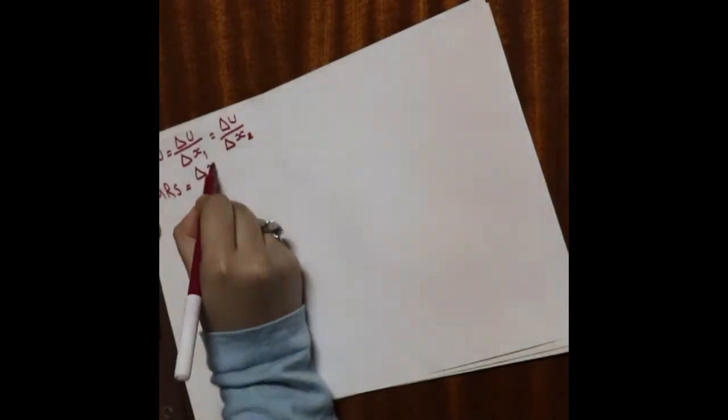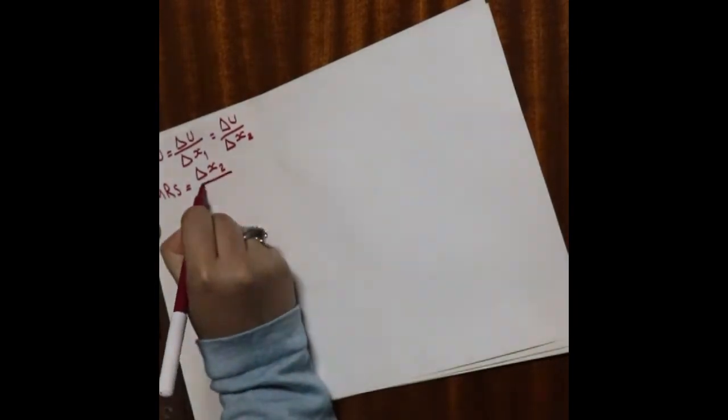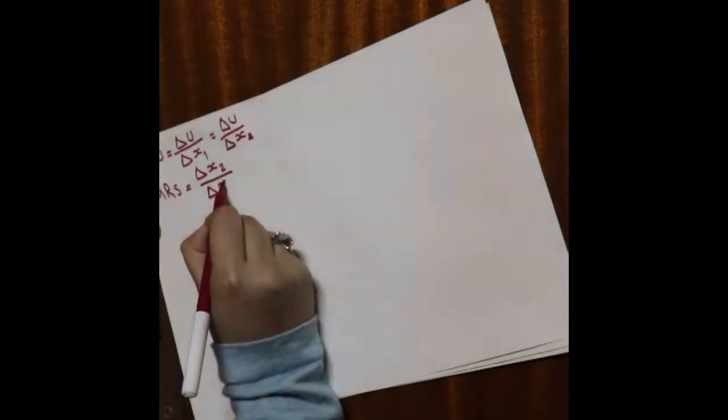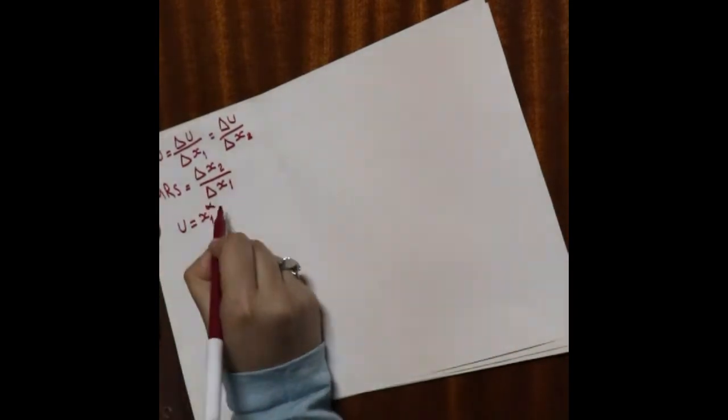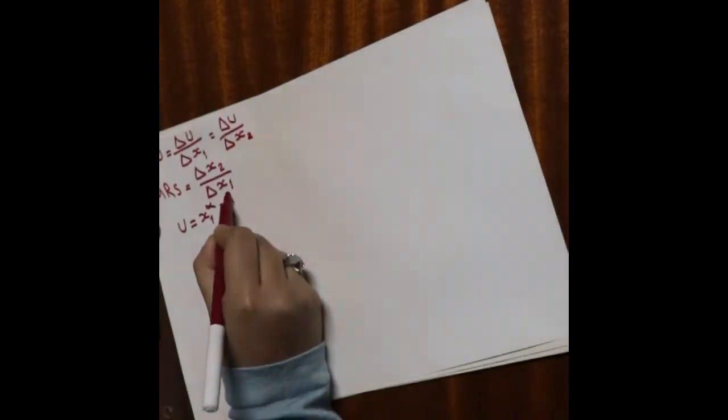Second one, marginal rate of substitution, MRS. Marginal rate of substitution is the change in quantity consumed of X2 due to the change in quantity consumed of X1. We will use the Cobb-Douglas utility function, which is U equal x1 power alpha multiplied by x2 power beta. Marginal utility will be the first derivative of the utility function.